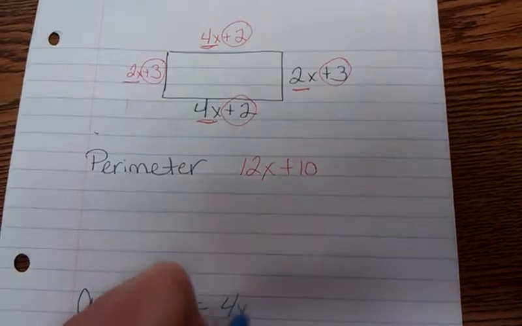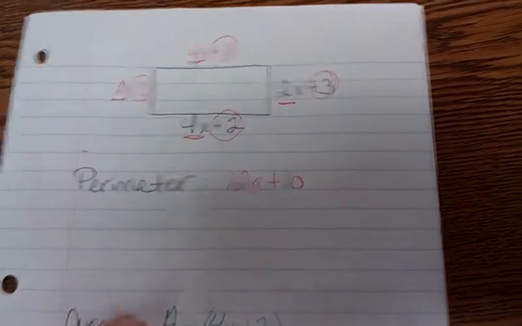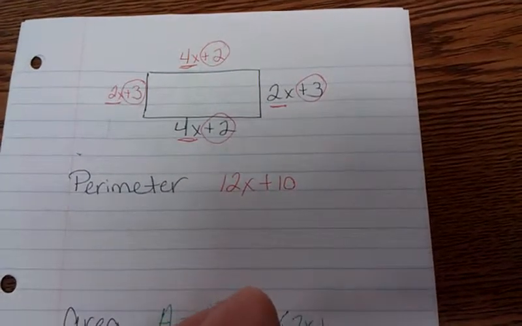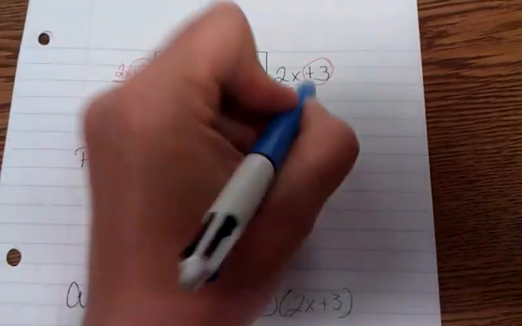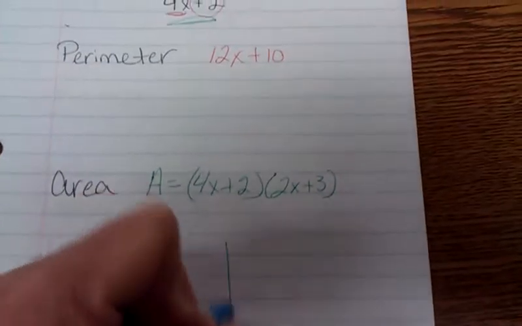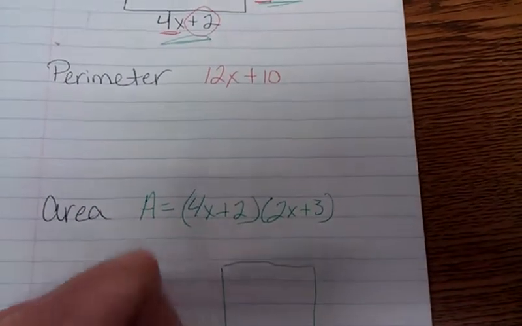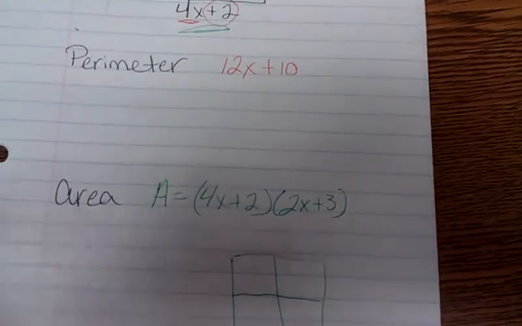So I have 4x plus 2 times 2x plus 3, because here's my length and my width. So now we're going to multiply.